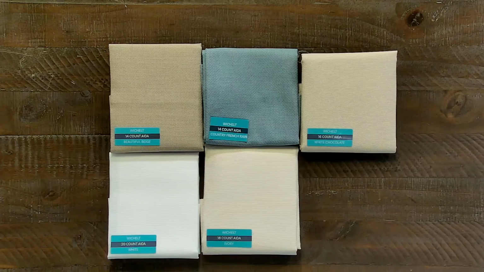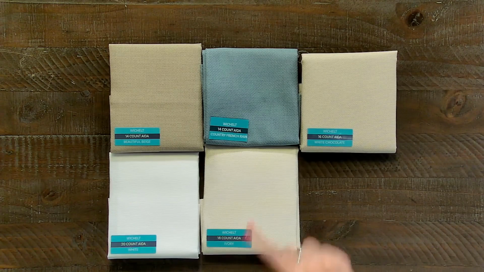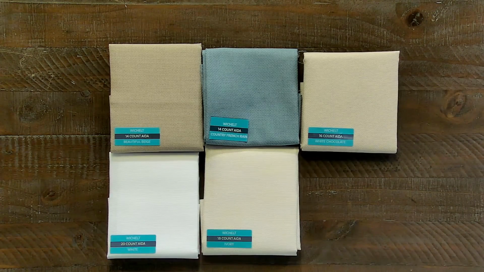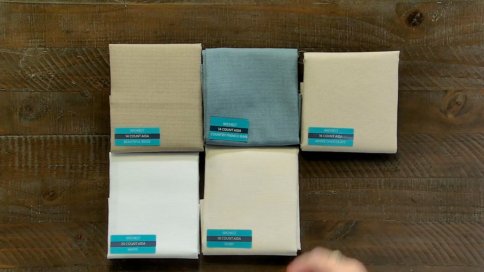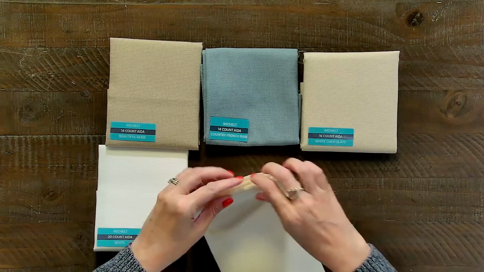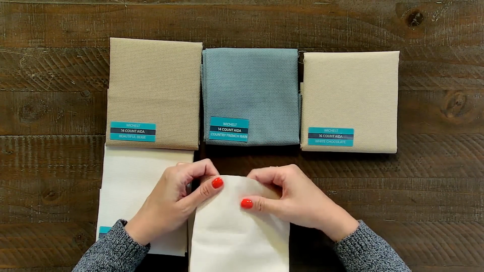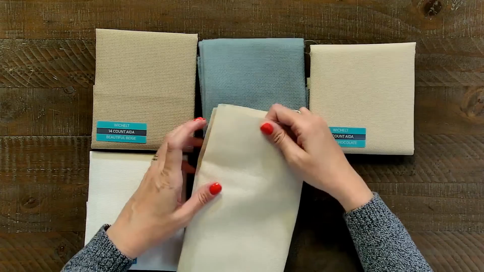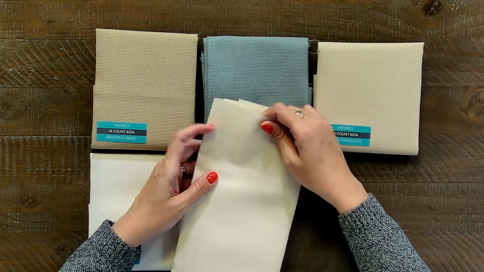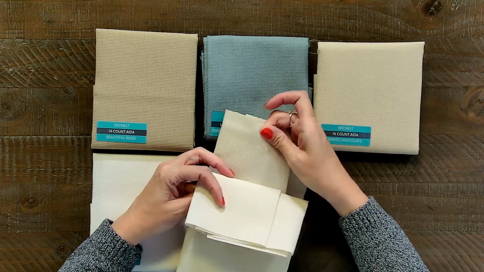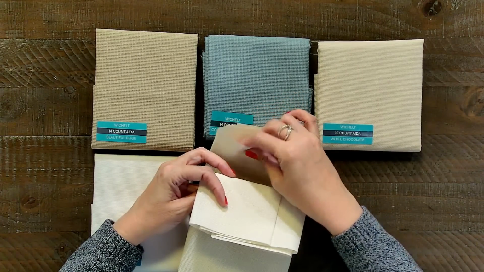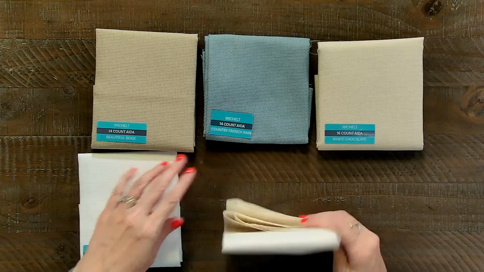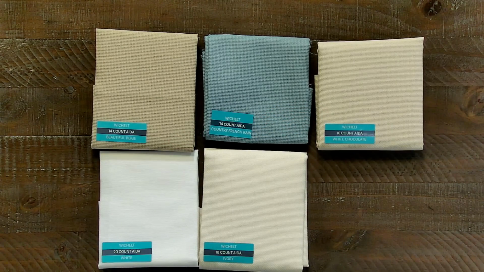Wichelt makes Aida in 14, 16, 18, and 20. Wichelt Aida is stiffer than Zweigart, but not as stiff as DMC Charles Craft. This is the brand I use the most, well, this one and Fabric FLAIR, but if I'm using a solid color Aida, I usually use Wichelt. I like a stiffer Aida. It is softer than Charles Craft, but stiffer than Zweigart.